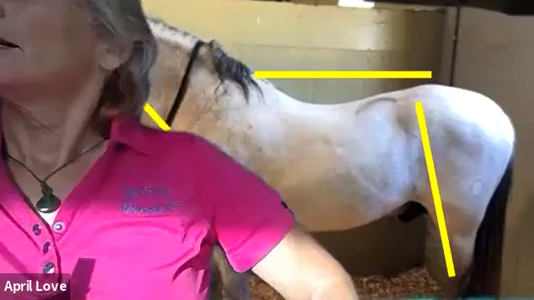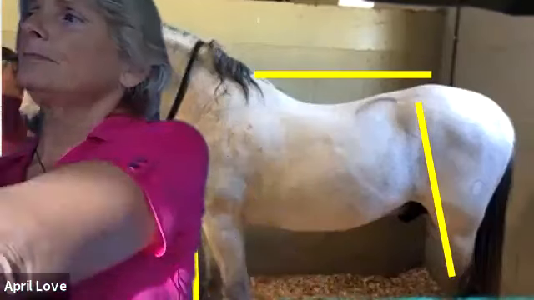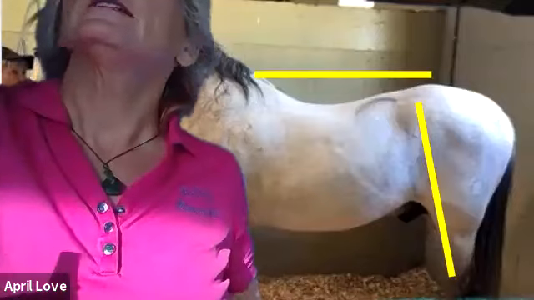What about in the older horses when they are a bit stiff up there, and they don't really let you move them as much? What would you do then? But you don't need to move them as much.